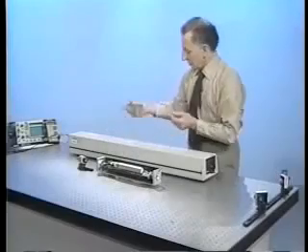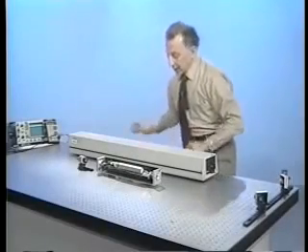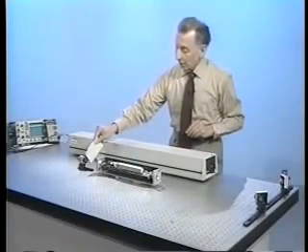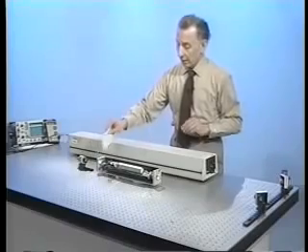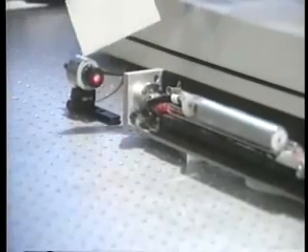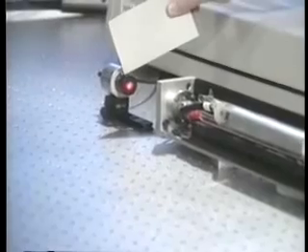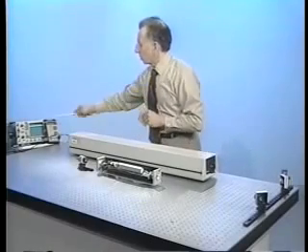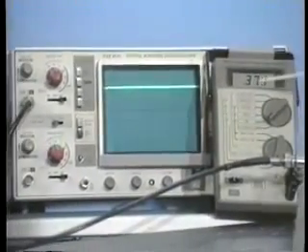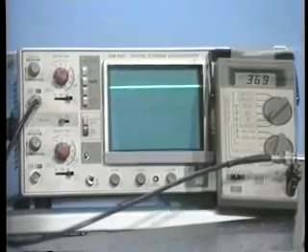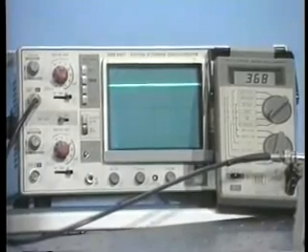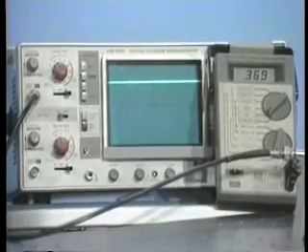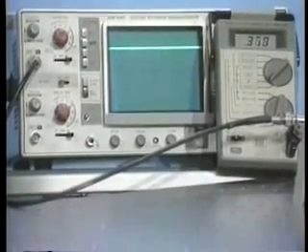Okay? So the output through this amplifier, and the amplifier right now is turned off, then goes onto a detector over here, and then the output of the detector goes onto an oscilloscope over here, and also we look at the output on a digital meter. All right, so we have two ways of looking at the same output.